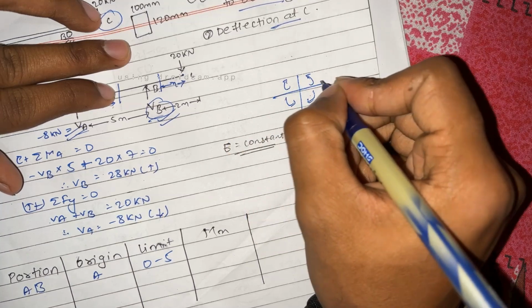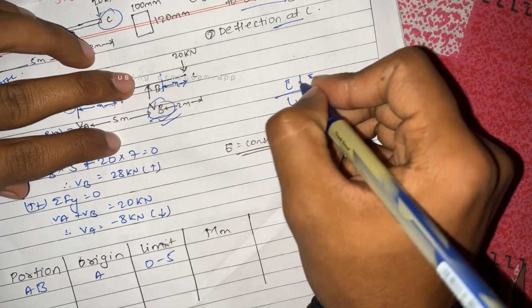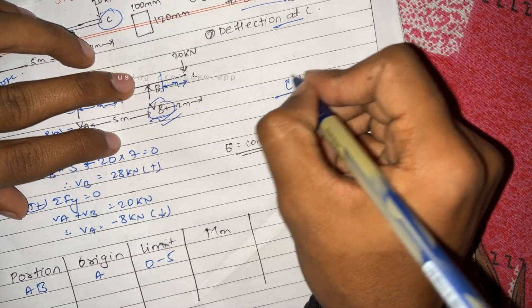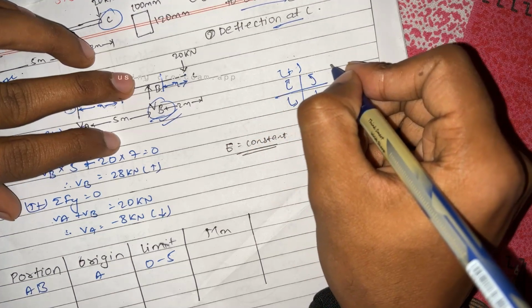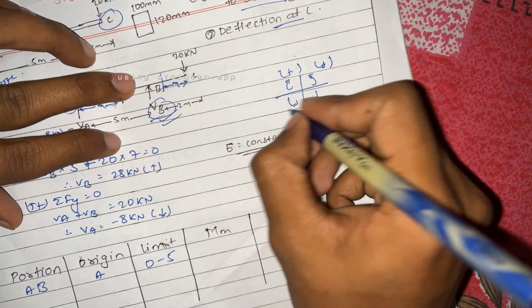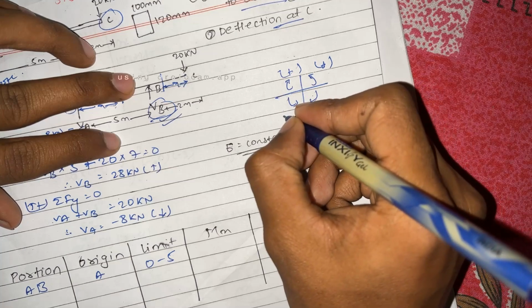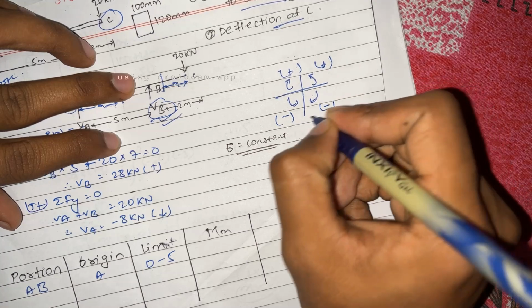If you take the moment from the left side, then clockwise will be positive, and if you take the moment from the right side, then anticlockwise will be positive. Here the downward force from the left side gives an anticlockwise negative, and here similarly clockwise will be positive.